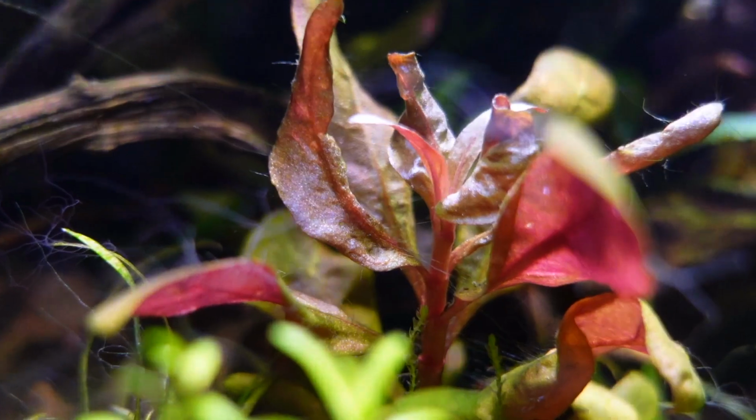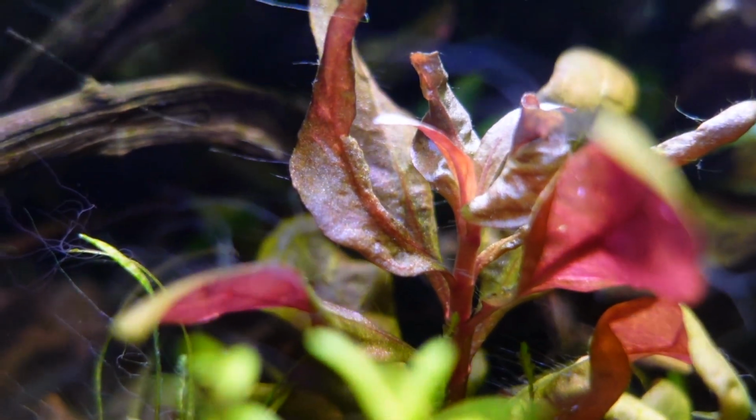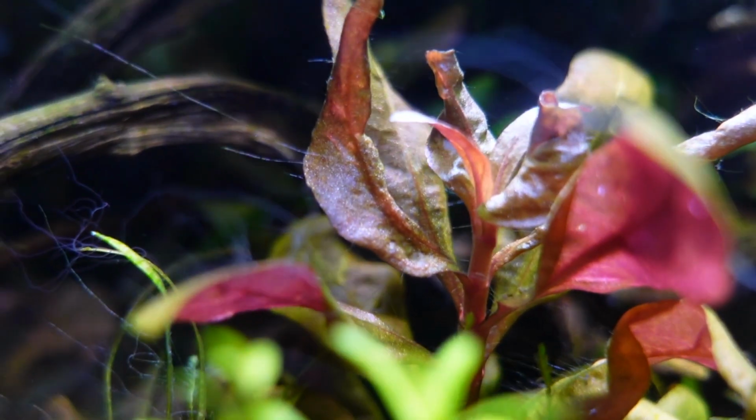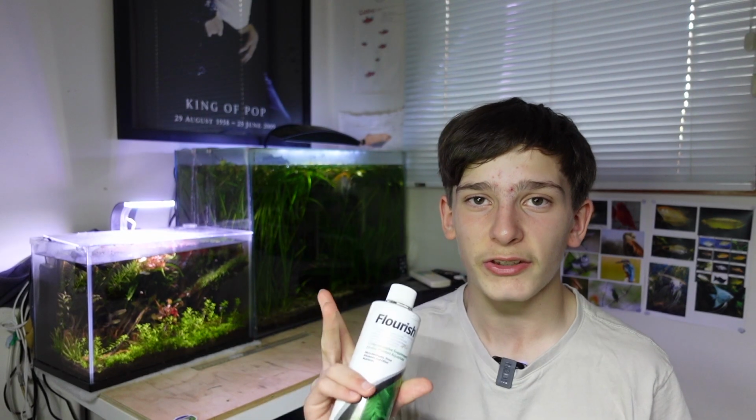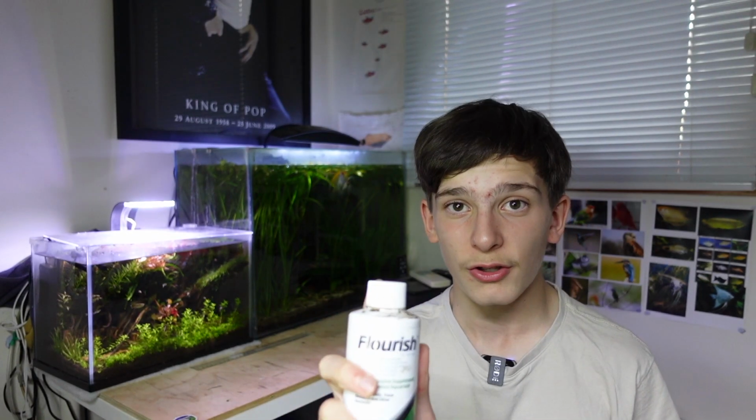It could be Aquarium Co-Op fertilizer, which I don't use because I live in Australia, but basically any all-in-one fertilizer really does the job. You can even make your own DIY. That will probably work just as well. So yeah, that's basically the second tip. Add fertilizers and read the instructions, or do some research on dosing methods you can use.